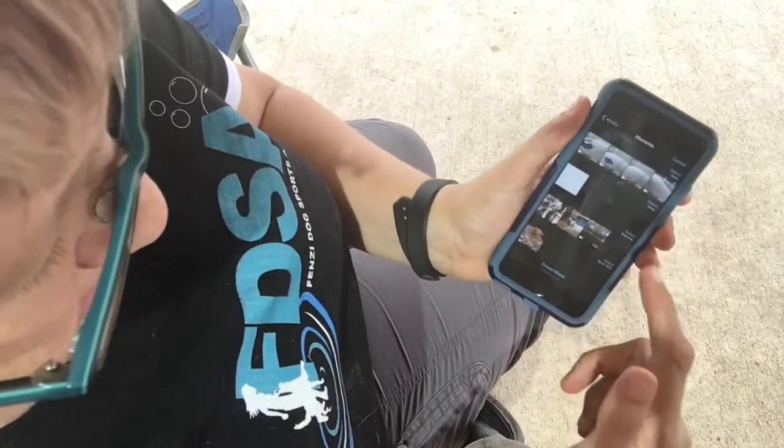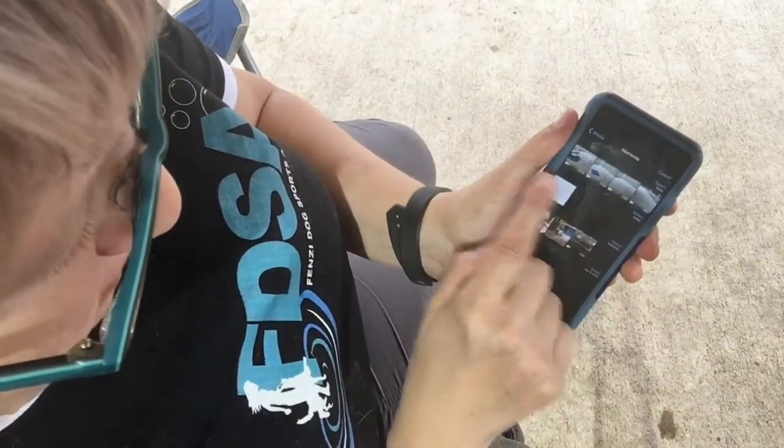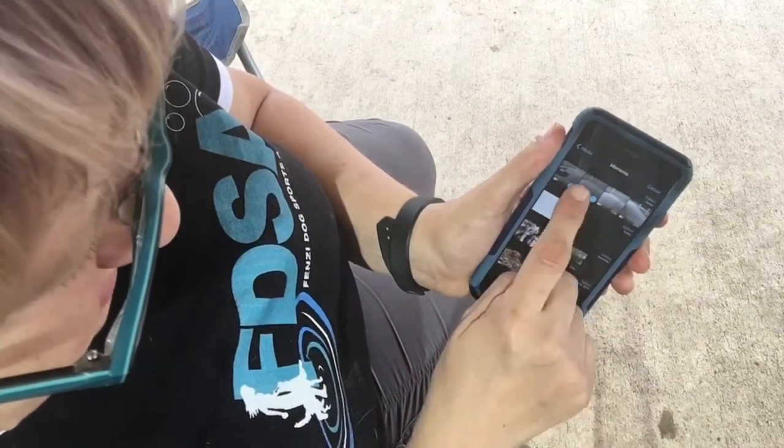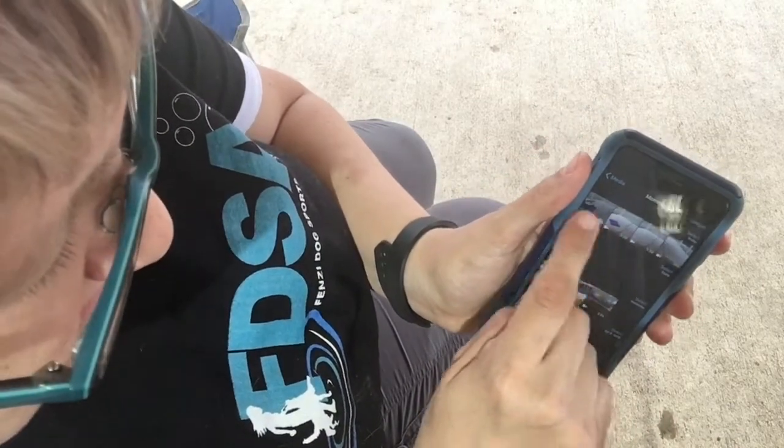And then it'll bring up all the videos that you have on your phone. So select the ones that you want just by tapping. If you tap them again, they deselect. Hopefully you can see this.